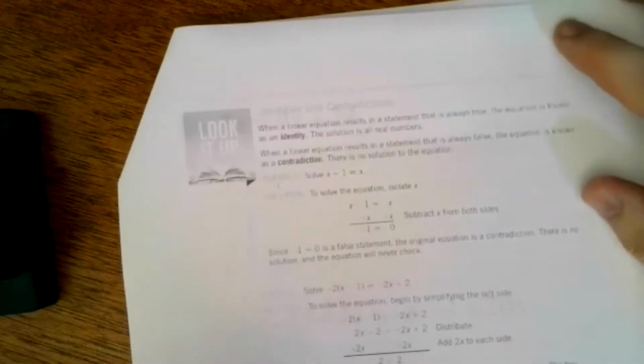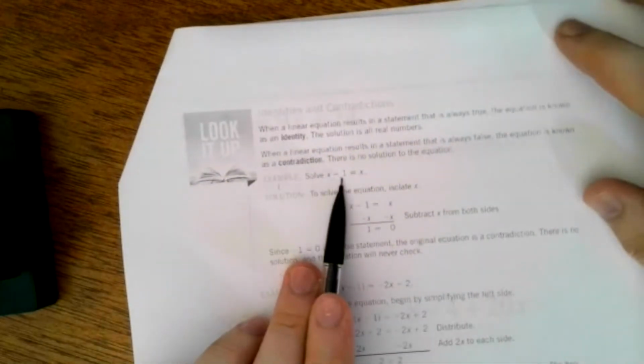All right, so we have some special types of equations. So this is a little bit of vocabulary. So when a linear equation results in a statement that's always true, this is known as an identity. So the solution is all real numbers. And when it results in a statement that's always false, we get an equation known as a contradiction, where there's no solution.